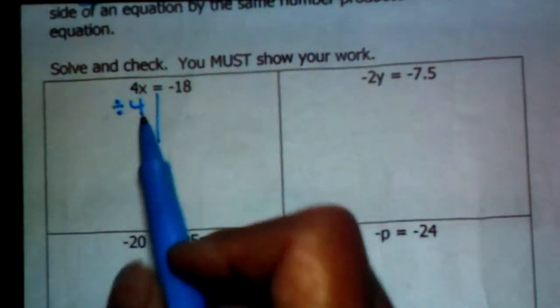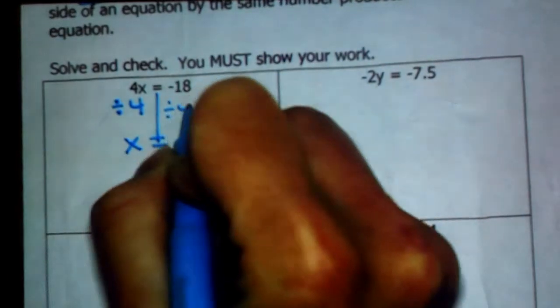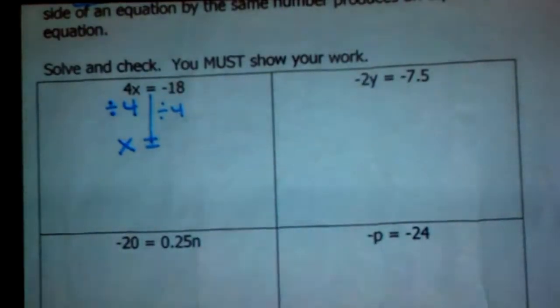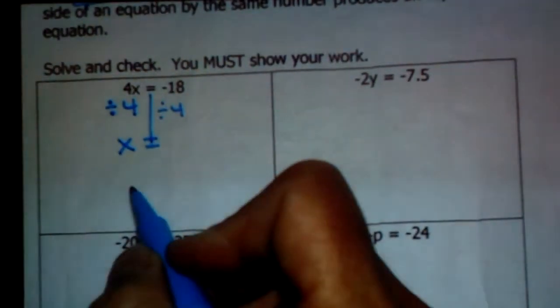Working relationship here. So don't change the sign. The number divided by itself is what gives you the 1. So 1x is the same as x. I now have to take negative 18 and divide it by 4. It doesn't go in there evenly. Of course not. That would be too easy. So we're going to do some long division.